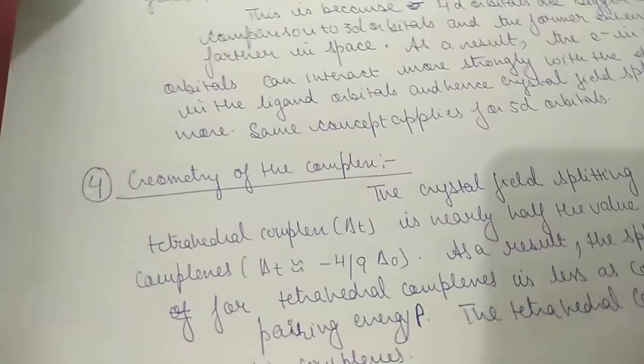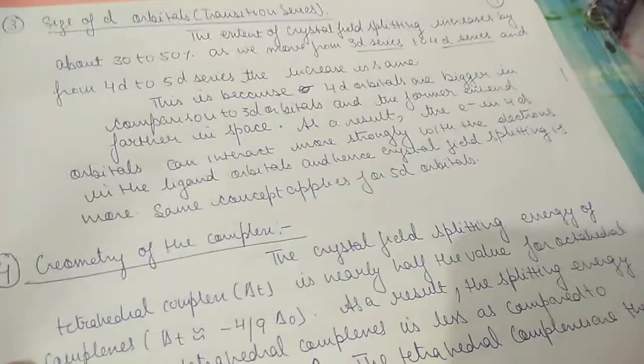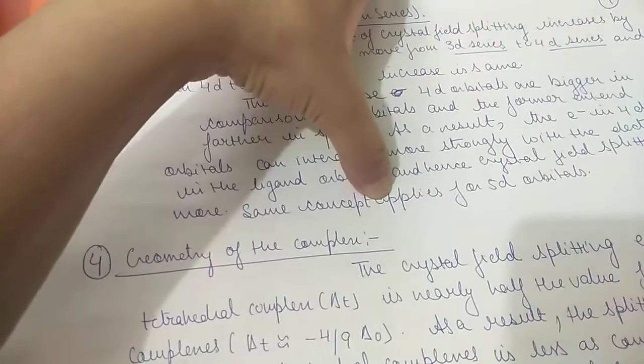Then the next reason is the size of d orbitals, or the transition series.